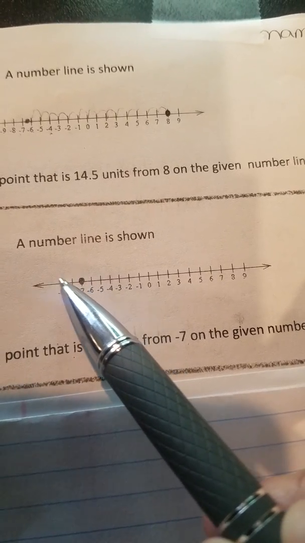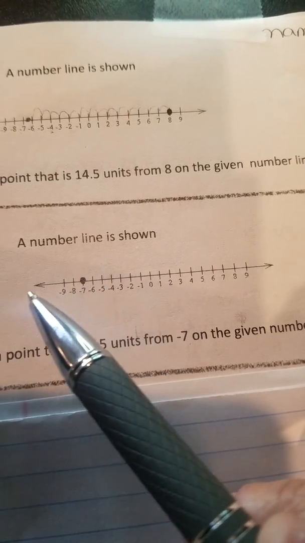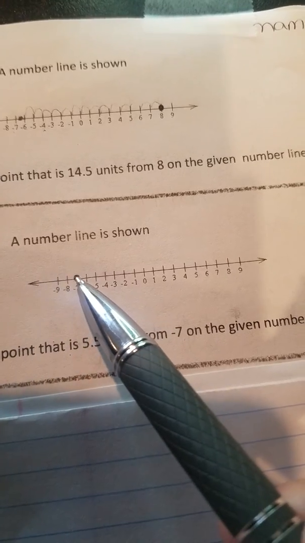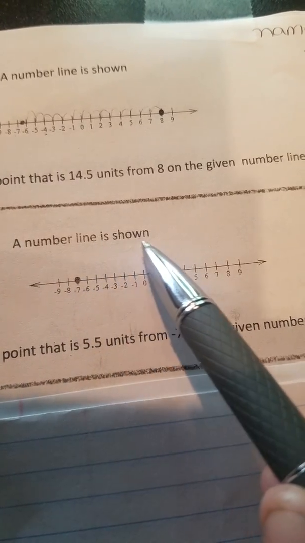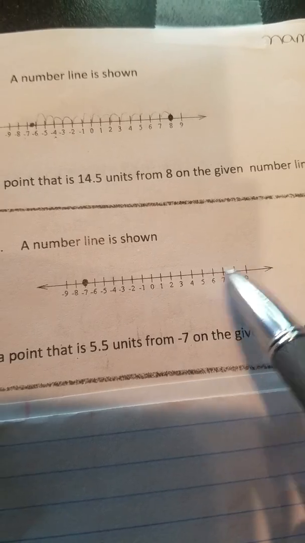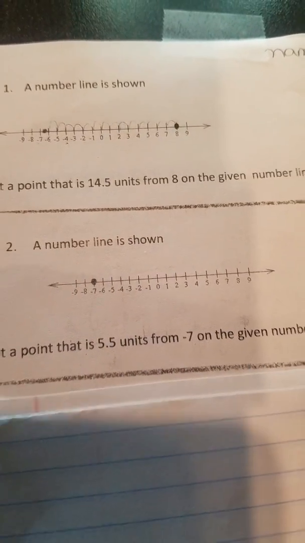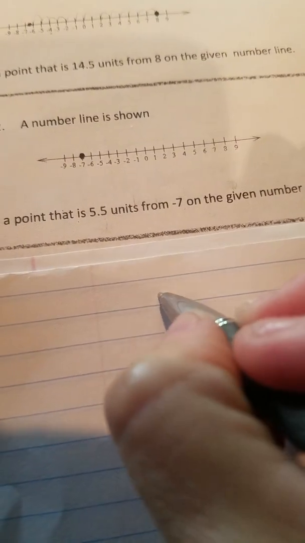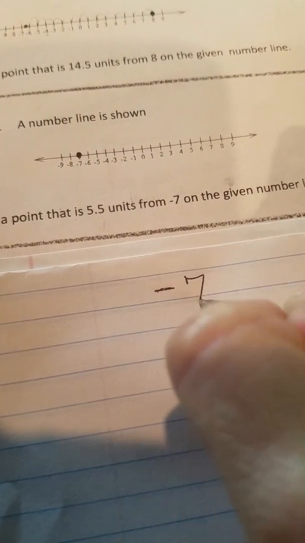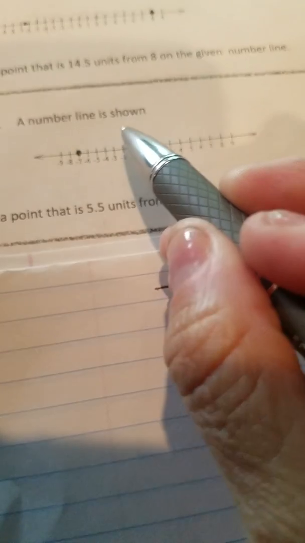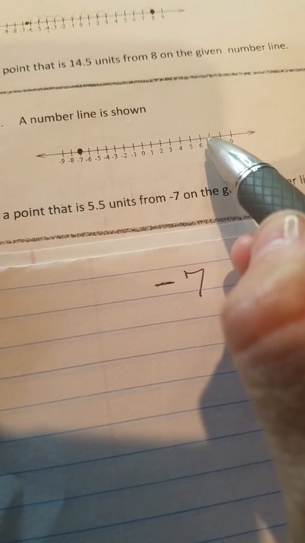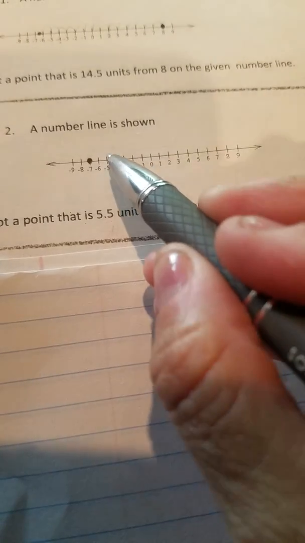Well, you're not going to go to the left. You're not going to go negative because there's nothing here. So you know you're going to go to the right. You're going to go positive 5.5. So we start at -7, I'm sorry. You start at -7. And if we're going to go to the right, are you going to go positive or negative? Well, positive. You're going to go positive 5.5.